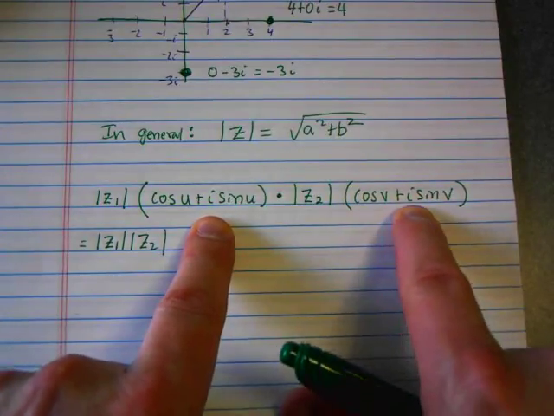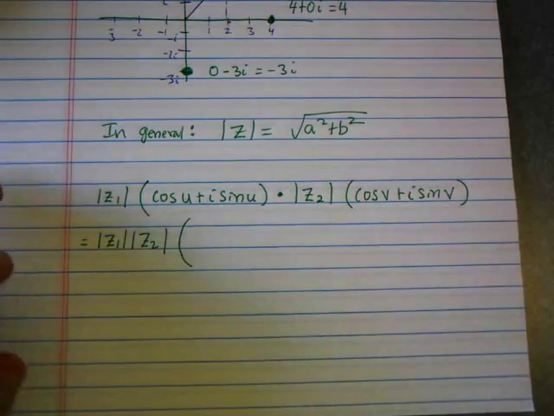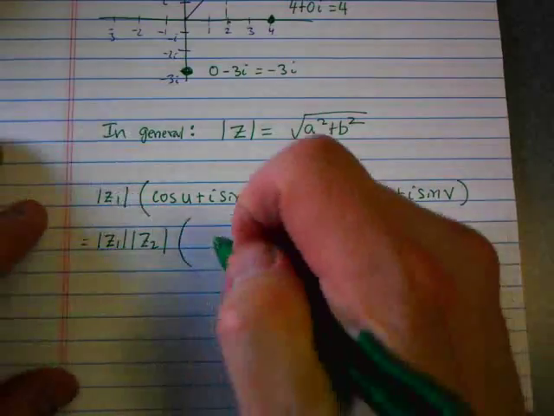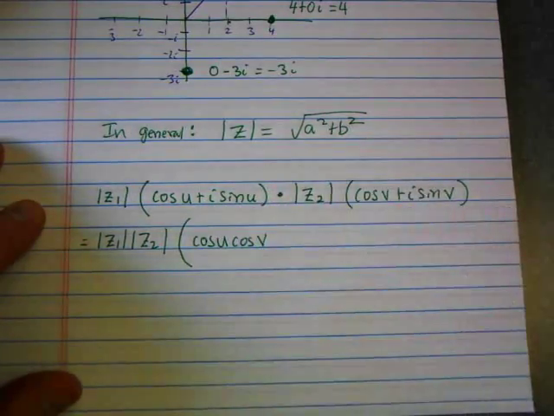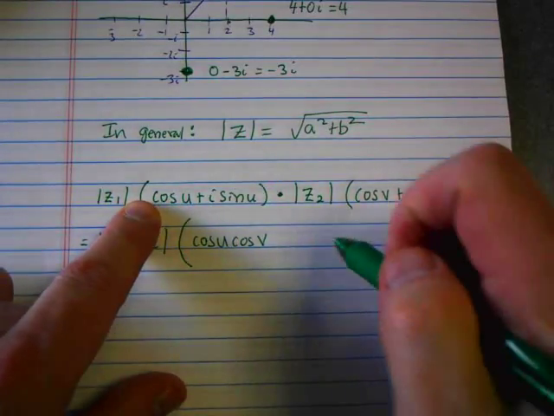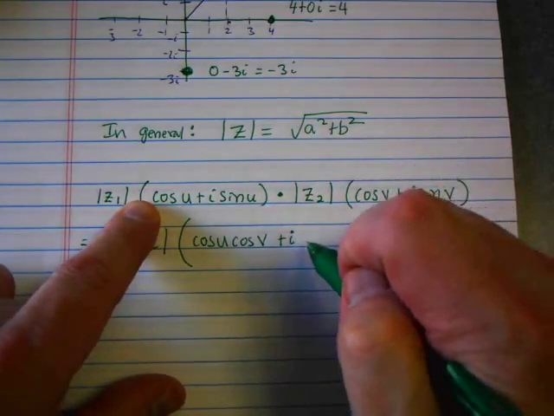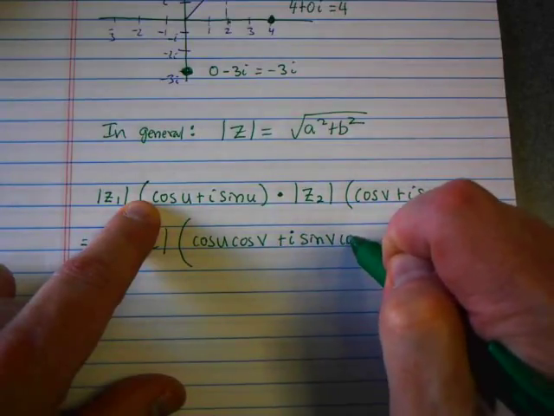All right, so when I multiply this and this, I'm going to have a big mess, but it's going to be okay in the end, you watch. I'm going to have cosine u, cosine v. On the outside, I'm going to have an i, and I'm going to write it this way for a reason, and you'll see why in a minute. Sine v cosine u.